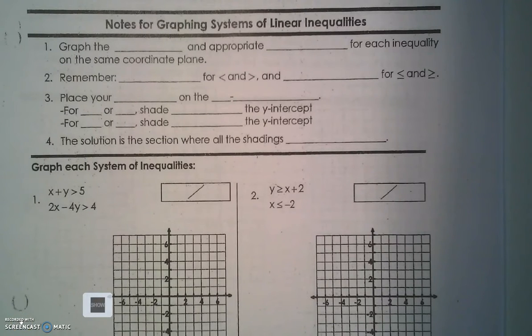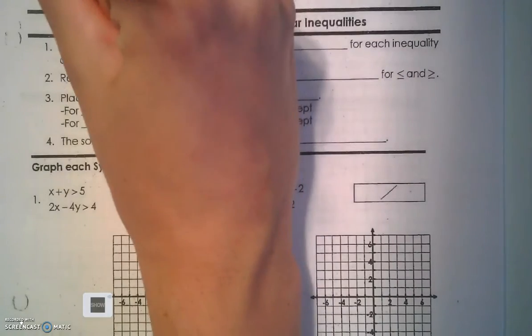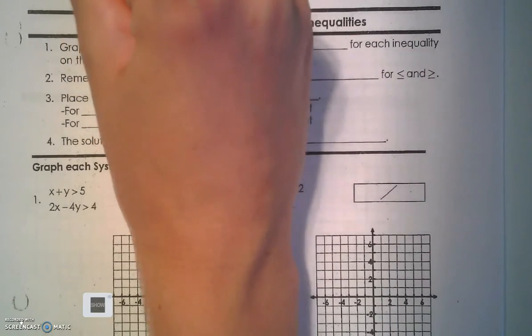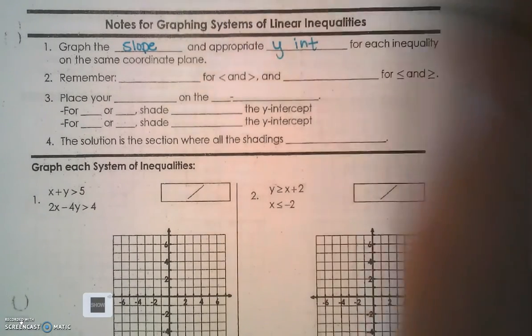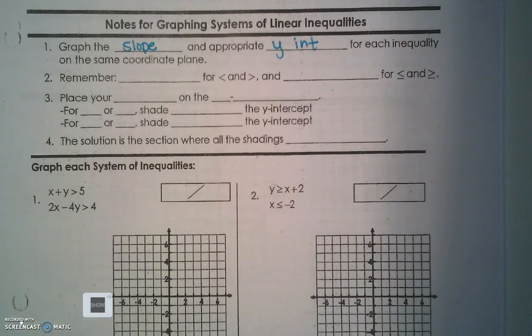So you've just watched the video of graphing a single linear inequality, but in this unit we're working on graphing a system of things. How you graph a system of linear inequalities is just the same as graphing one, you're just repeating the process for that second line. So we're going to continue to graph as usual. We're going to graph the slope and the appropriate y-intercept for each inequality on the same coordinate plane.